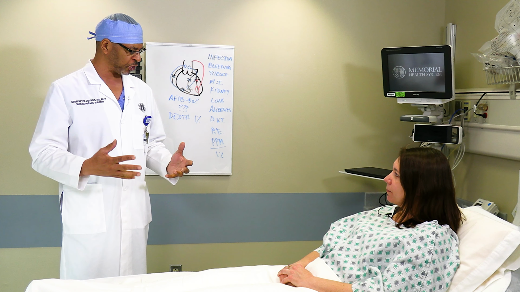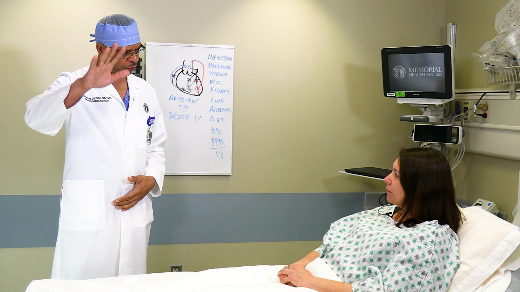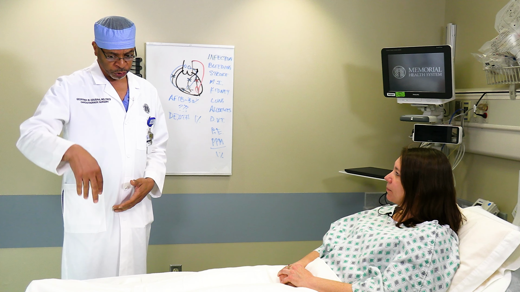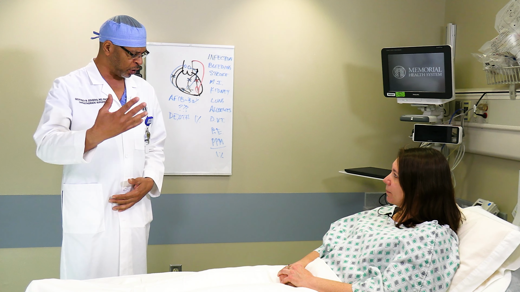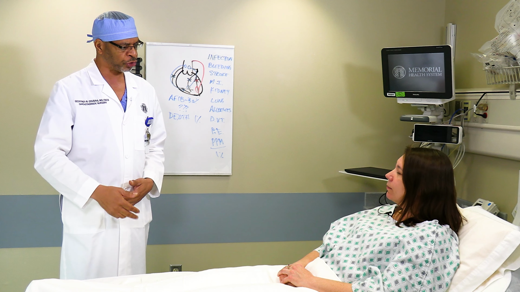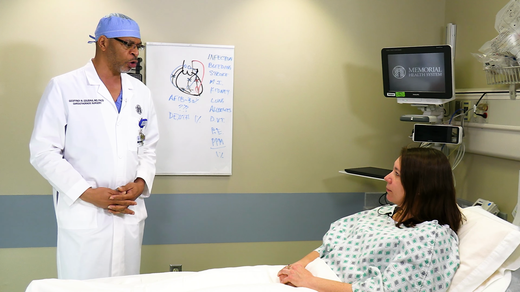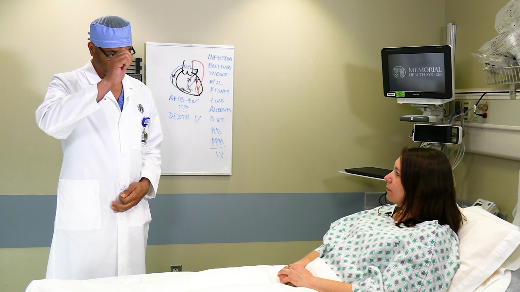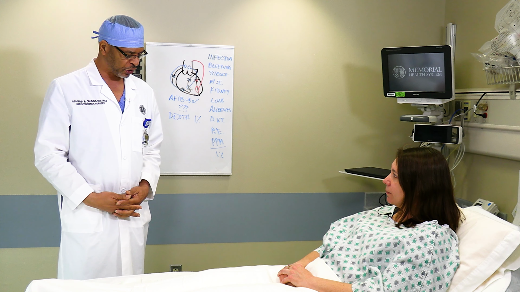Other than that, you'll be able to take a shower. You can climb stairs if you need to go up and down to your bedroom. We want you to do lots of walking and do whatever you feel up to as long as you protect your sternum. Now, after this surgery is over, we always push to get that breathing tube out as soon as you wake up from the anesthesia.